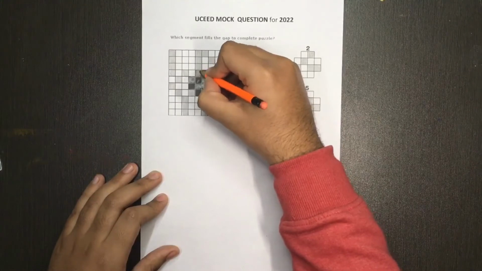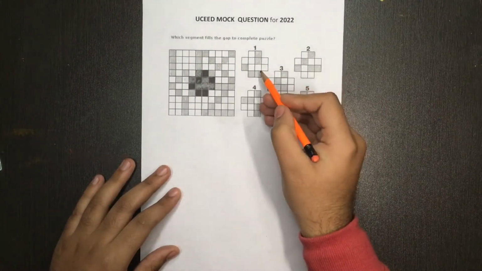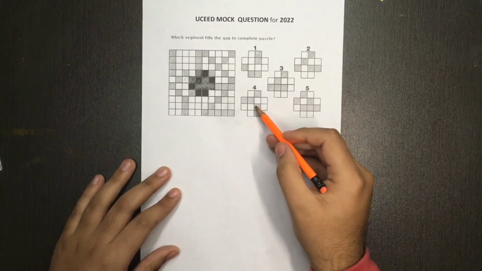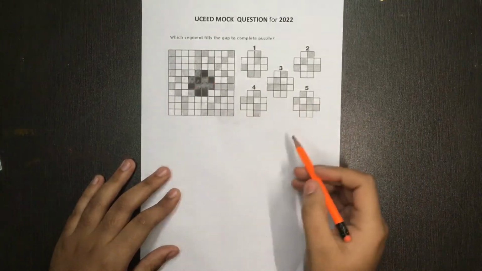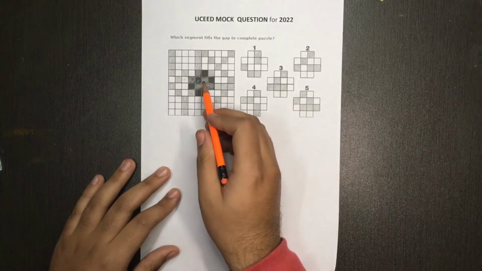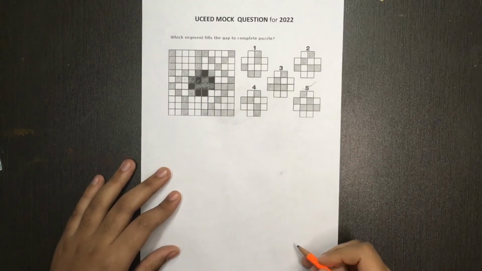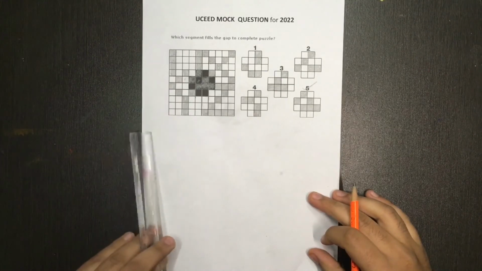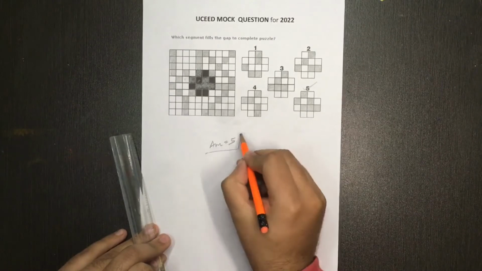Now let's start to find if some option is being matched. So first one is definitely not matching, second one is not matching, third and fourth both are not matching, right? Then the fifth one, if we see 2 blocks at the edges, 3 blocks in line, and one on the top of that. So yeah, the fifth option is making sense. Now the fifth option is the answer over here, we know that. So the answer is option 5.